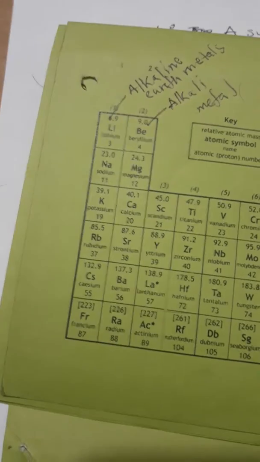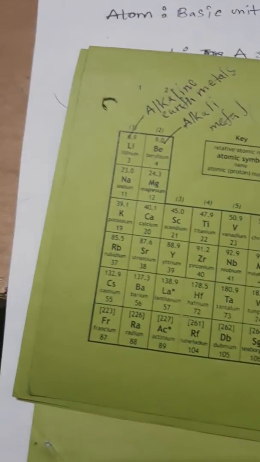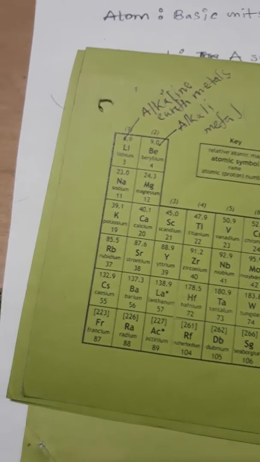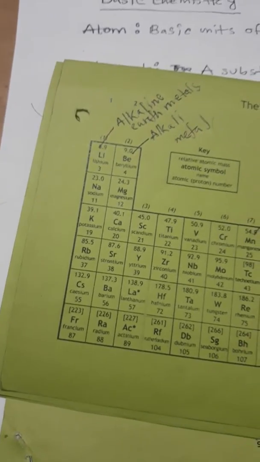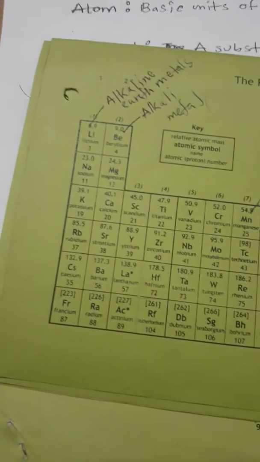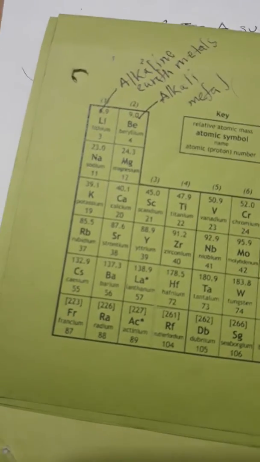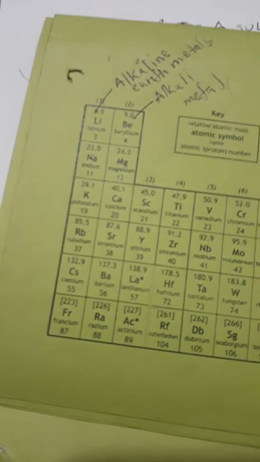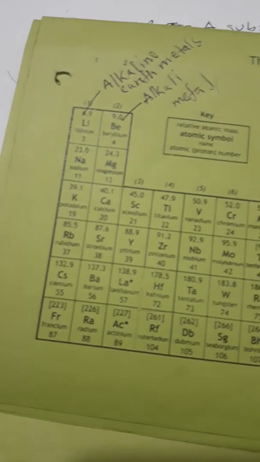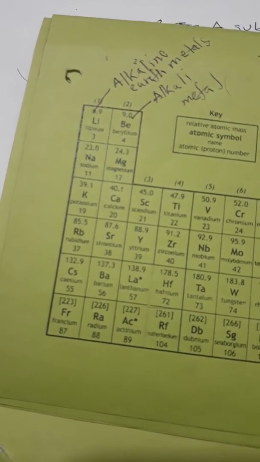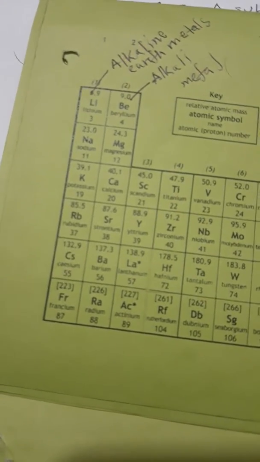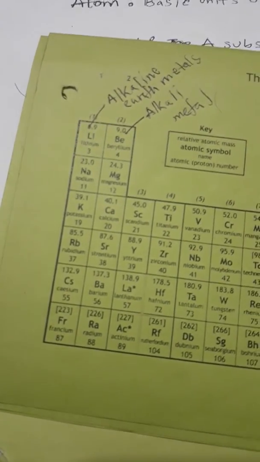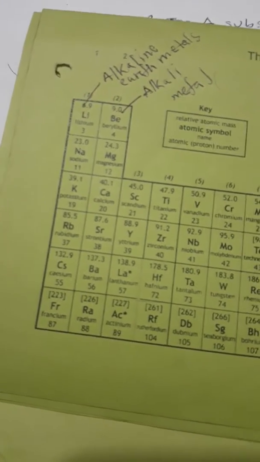Why? Because we know groups 1 and 2 are both metals, and metals form positive ions by losing electrons. Group 1 has charge +1 because group 1 loses 1 electron. Group 2 loses 2 electrons. That is why group 2 has +2 charge.